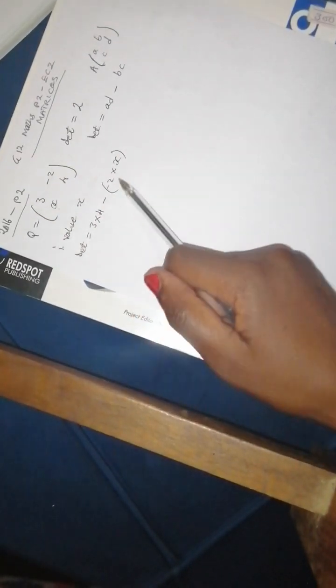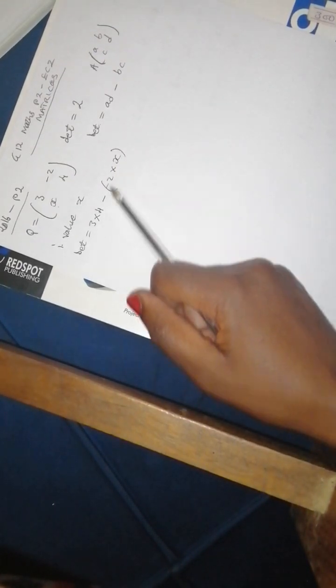So we'll say 3 times 4 minus negative 2 times x, like that. So we've simply multiplied the elements in the major diagonal and also the elements in the minor diagonal. When you subtract the product of this from the product of that, then you'll get your determinant. Okay, so determinant is given. We substitute that with 2 equals 3 times 4 is 12, then minus negative 2 times x is negative 2x.